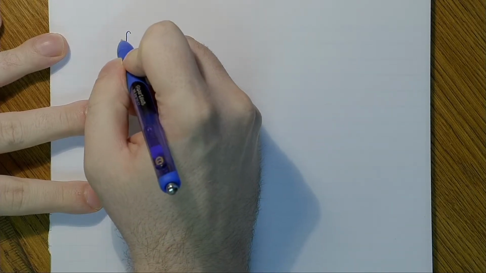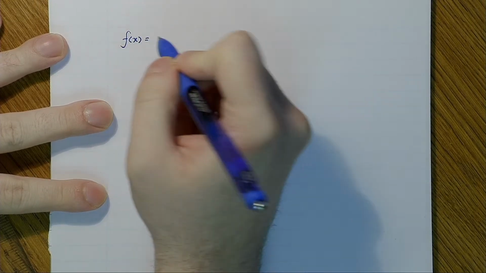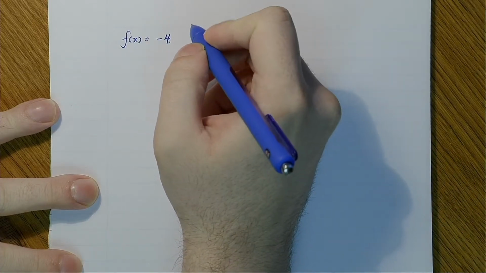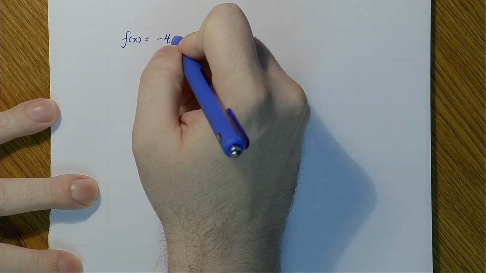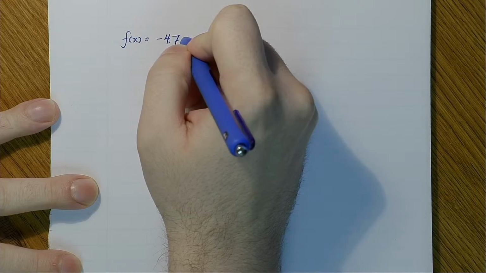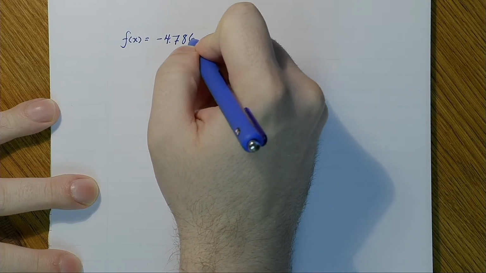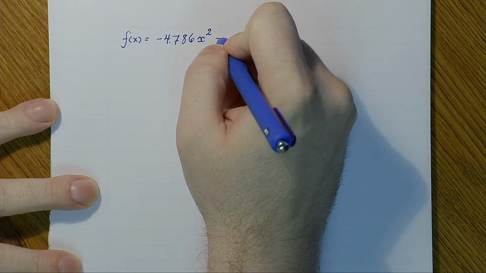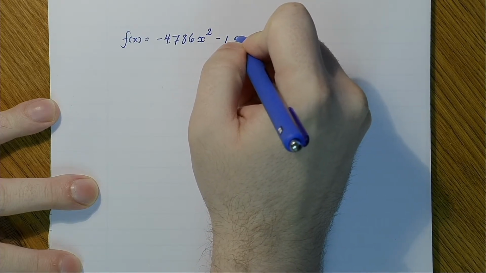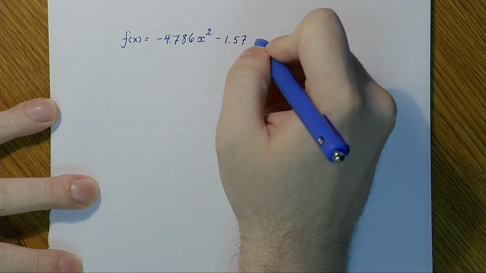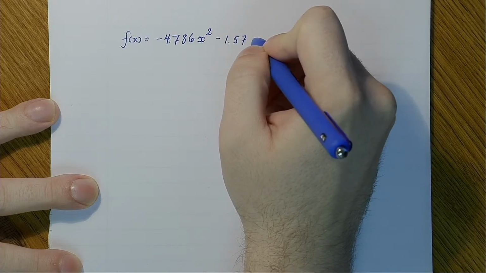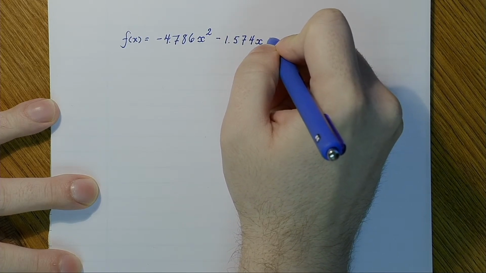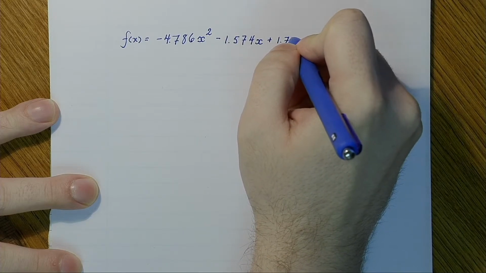What we have, I'm just going to write it down to maybe 1 or 2 decimal places. So we got 4.786 x squared, and this is minus 1.57. We're going to use 3 decimal places, then it's going to be 4x plus 1.738.